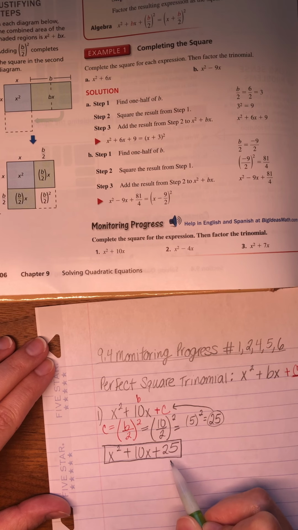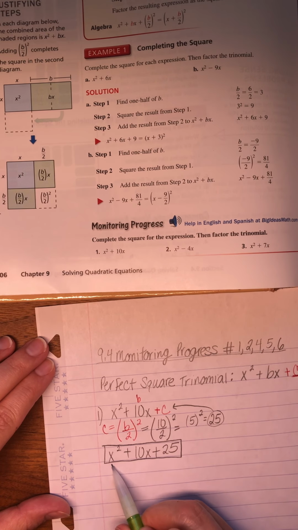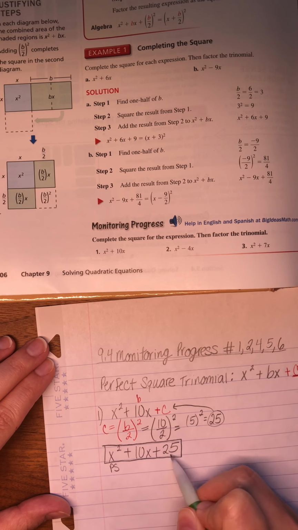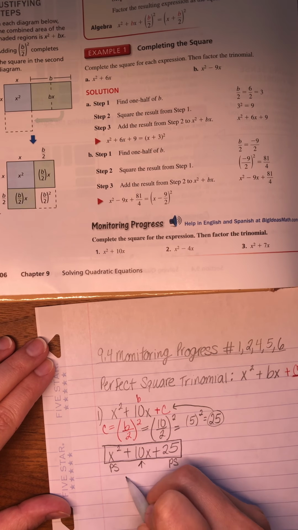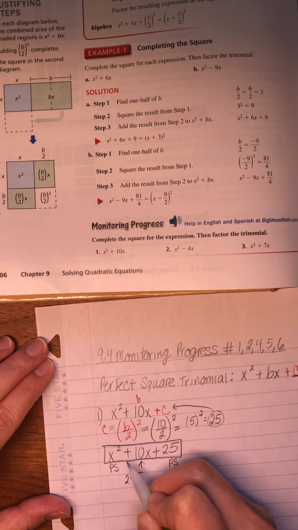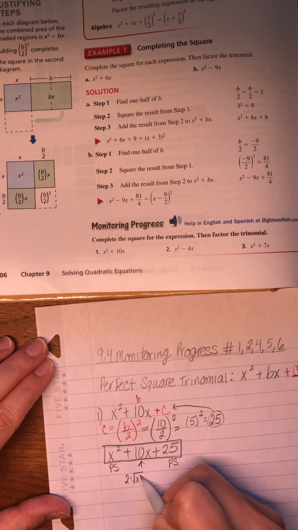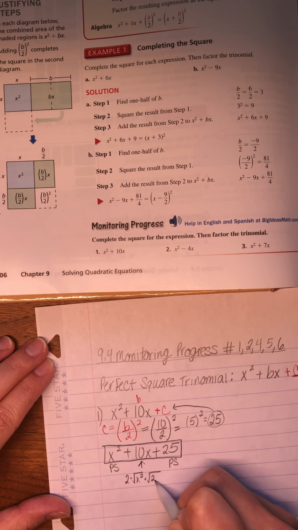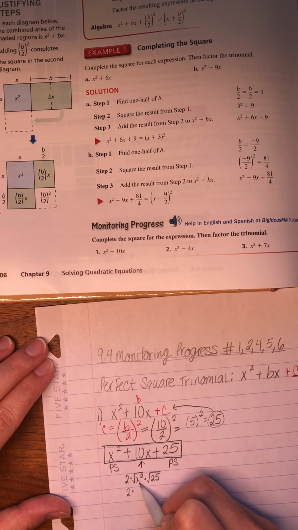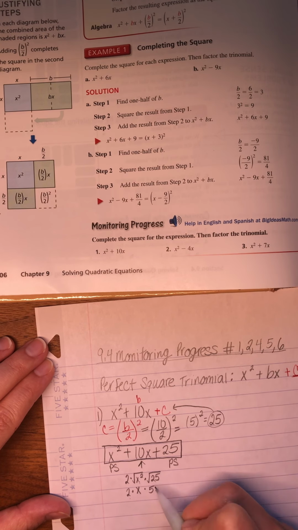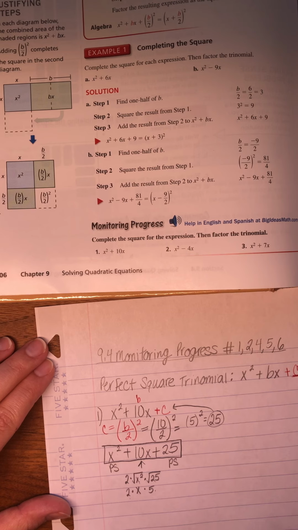Remember, a perfect square trinomial has to have the first term be a perfect square, the last term be a perfect square, and the middle term has to be that 2ab. So this has to be 2 times the square root of the first term times the square root of the last term, which is 25. So 2 times the square root of x squared, which is x, times the square root of 25, which is 5. Yes, 2 times x times 5 is 10x. So I did just create this perfect square trinomial.